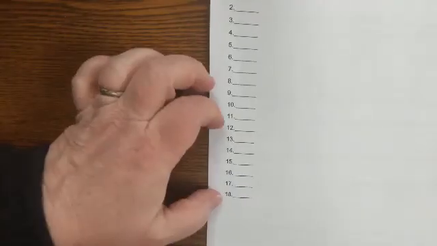So just so you know, I'll be looking especially at those spirals, but I'm going to be looking for all my steps up here. You have a great day.